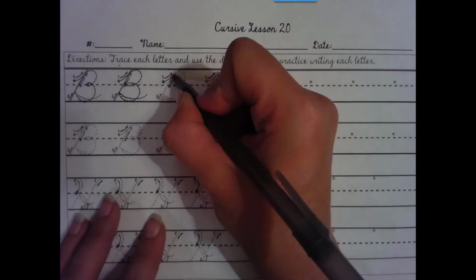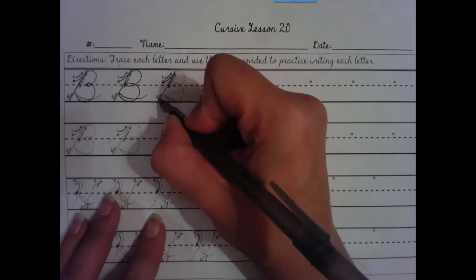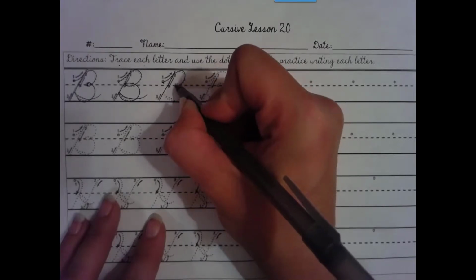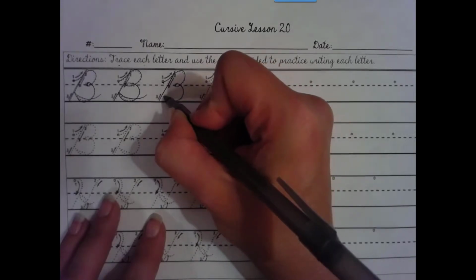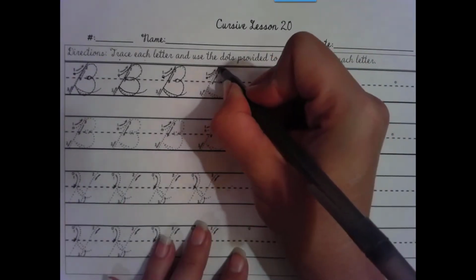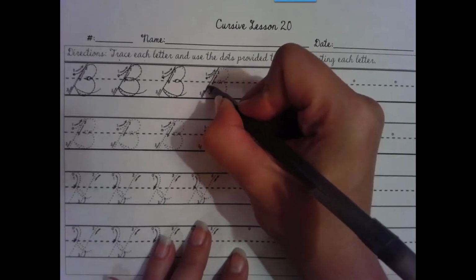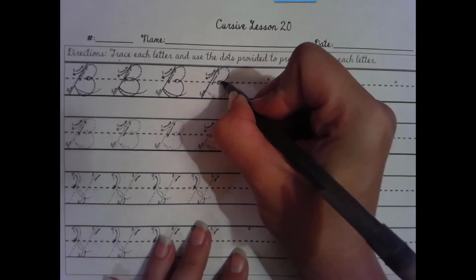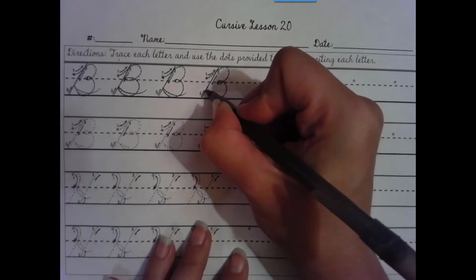Starting dot, slant up, slant down, retrace, curve around, touch the line, come across. Starting dot, slant up, slant down, retrace. Make sure you touch the top when you curve around. Make your loop, curve around, touch the line, come across.